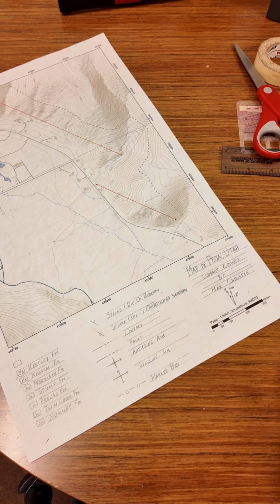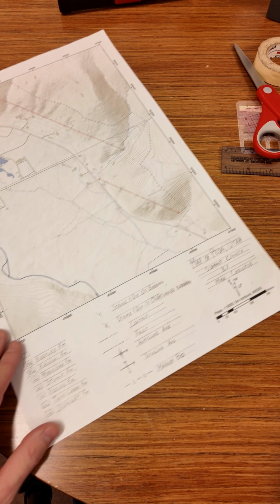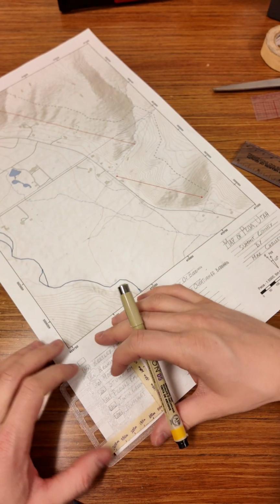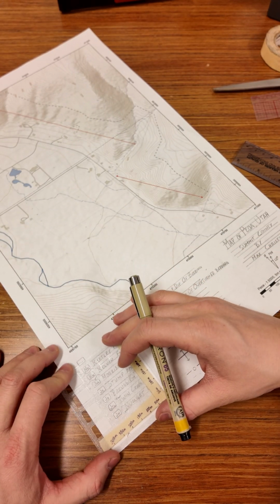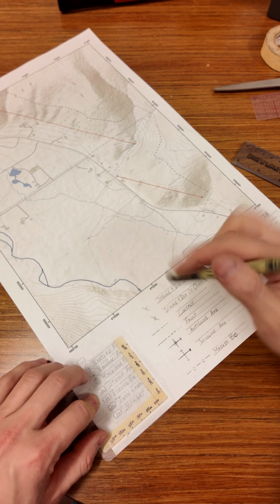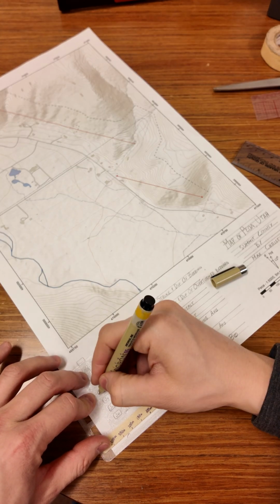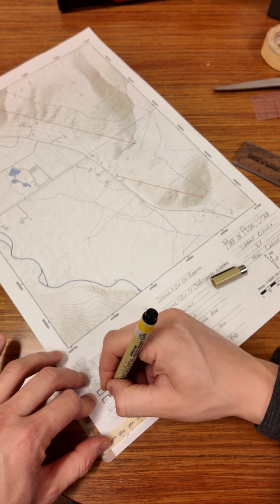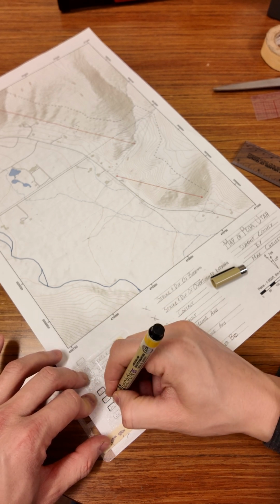And now I'm going to go through and ink it. I particularly like the look of it inked a little more freehand. I'm going to use my 05 for this. I am going to use the stencil to retrace my boxes.